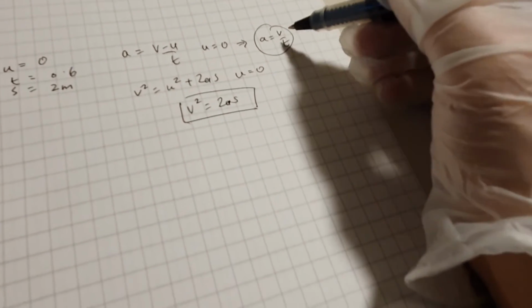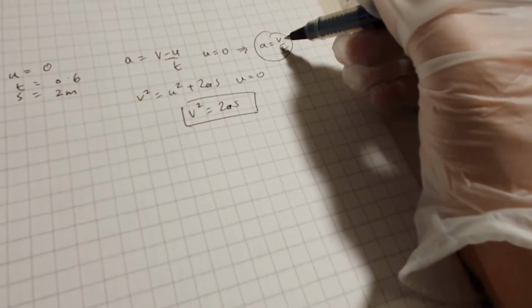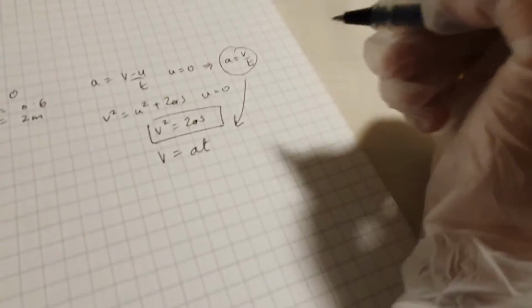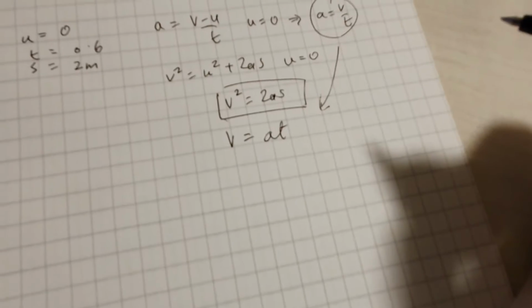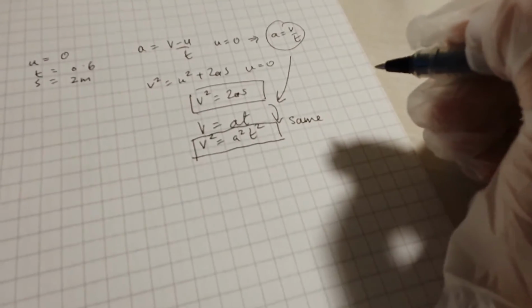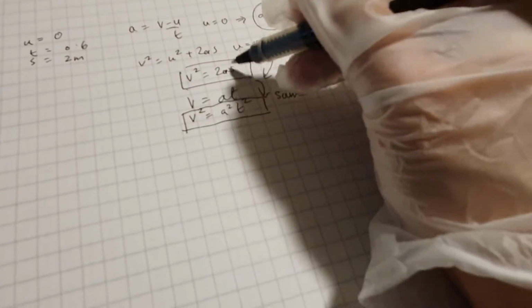Right, so let's rearrange for V. So from that, V is equal to AT, isn't it? Now, what happens if I square both sides? If I square both sides, I will have V squared equals A squared T squared, right? Now that and that is the same. So I can say that if that is equal to that, then that must equal to this. So we can say that A squared T squared is equal to 2AS.